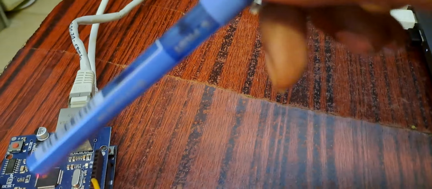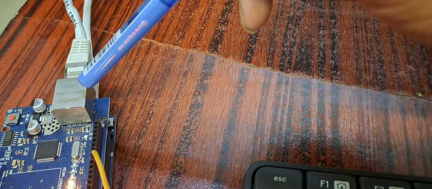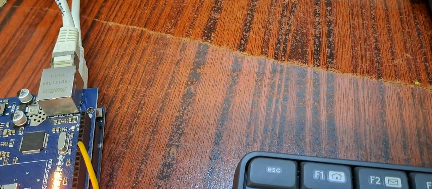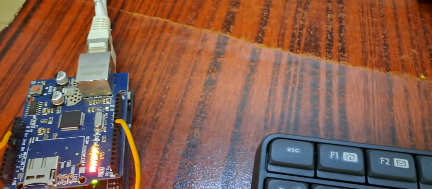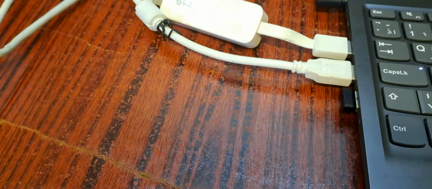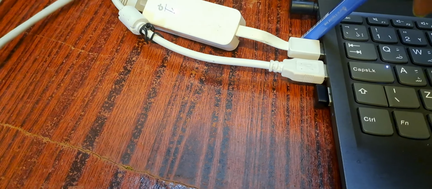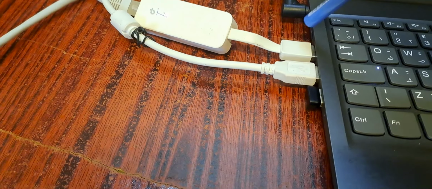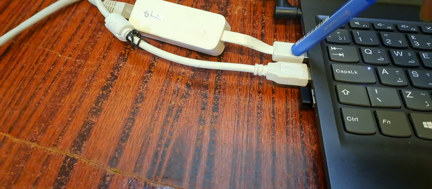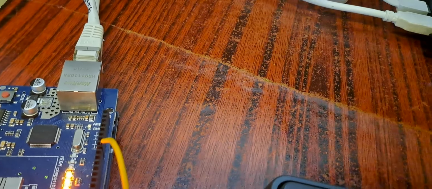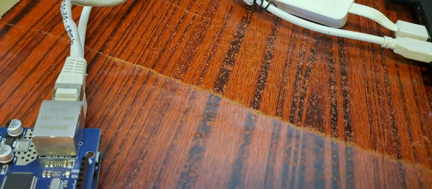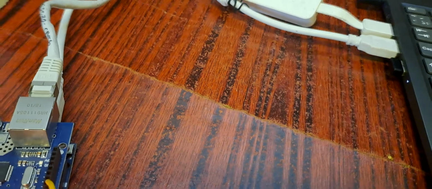So physically my Ethernet board is on 192.168.1.177 IP, and my laptop is on 192.168.1.17 IP. So both are on the same network. That's why I am not using any network switch. I am directly connecting them so that they can communicate with each other.